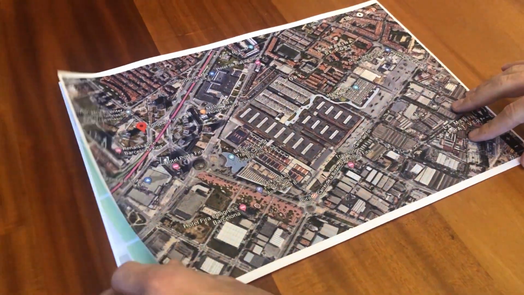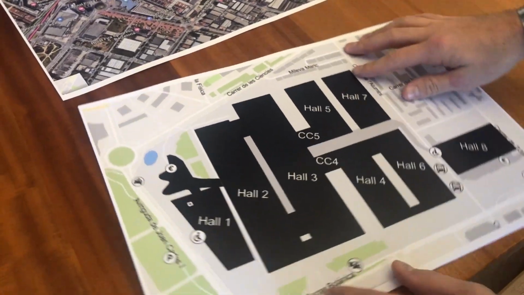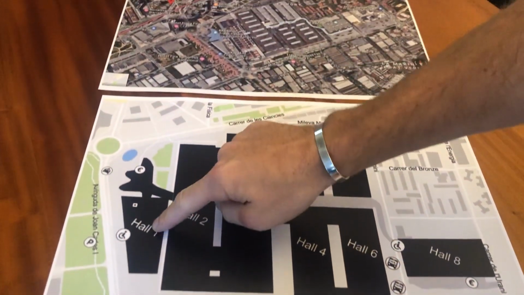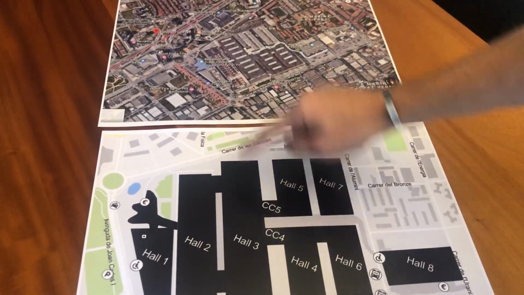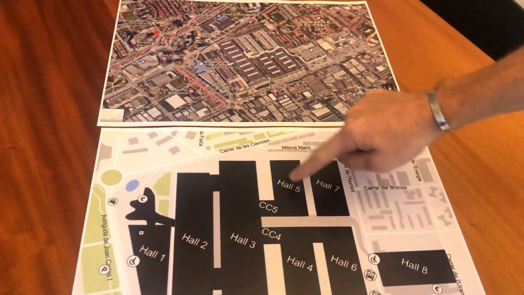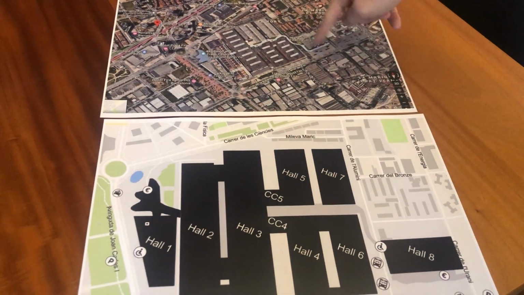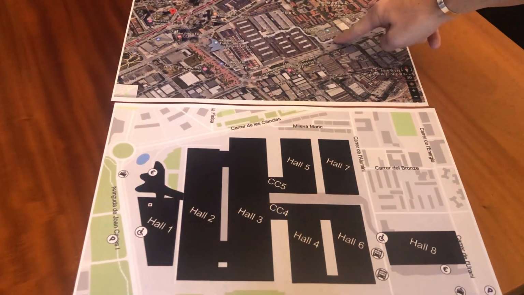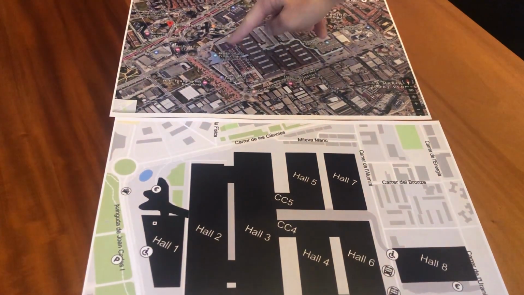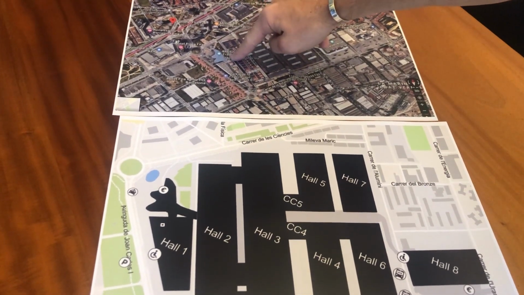Let me show you how this looks. If I line them up facing the same way, you have Hall 1 right here, Hall 2, Hall 3, Hall 4, 6, 5, and 7, and then Hall 8 is way out here. Now from the schematics, Hall 8 is the one that has 2 floors. Every other hall has 1 floor. This one has 2 floors, but it's more auditoriums up in the top section.